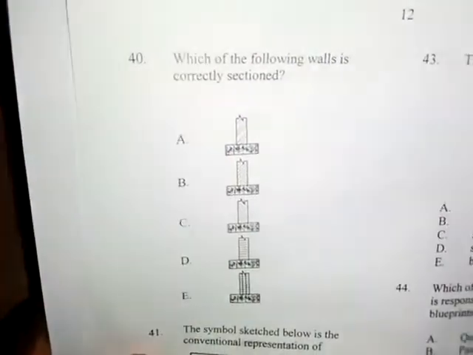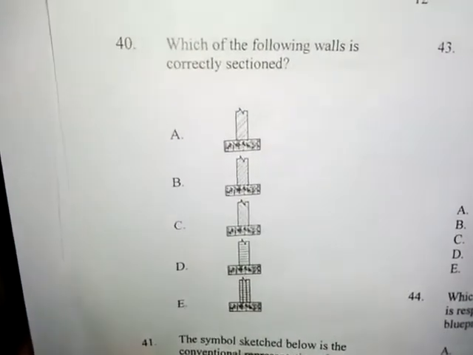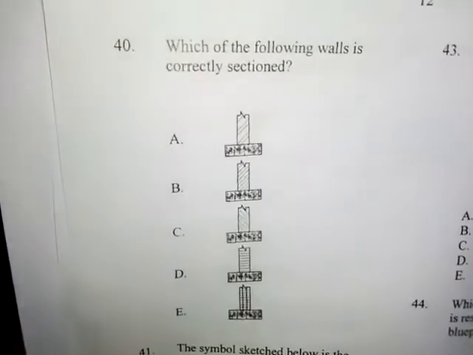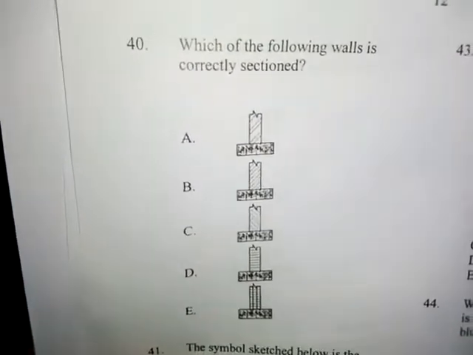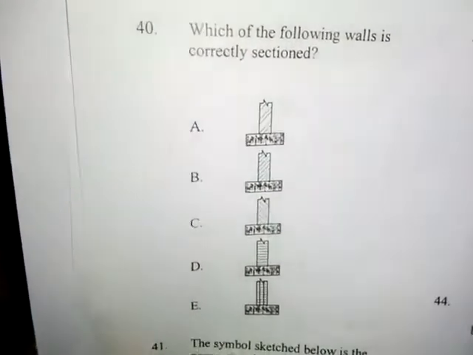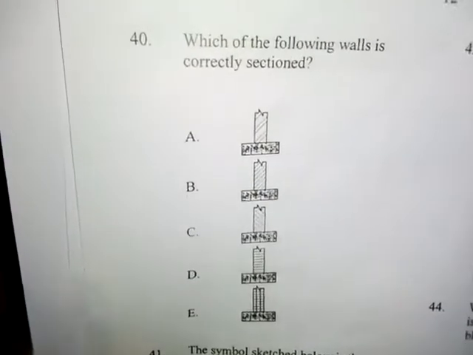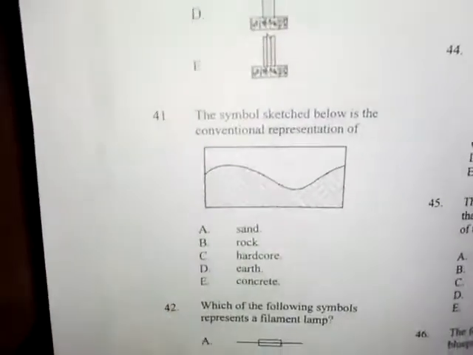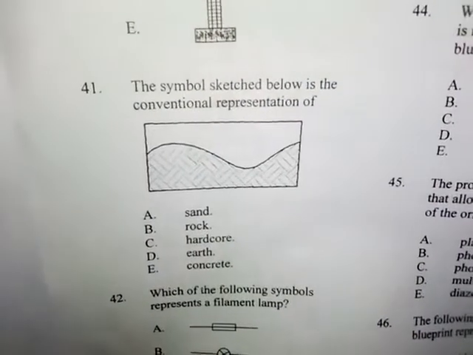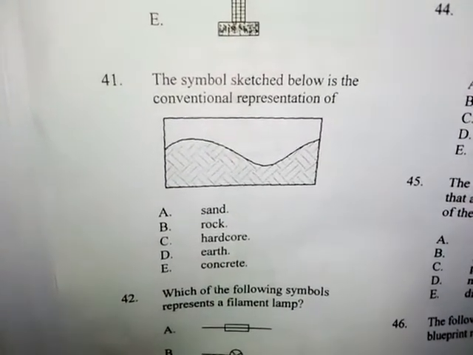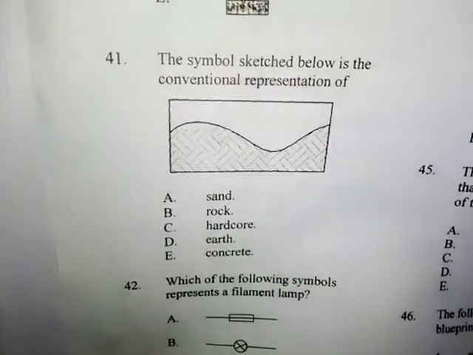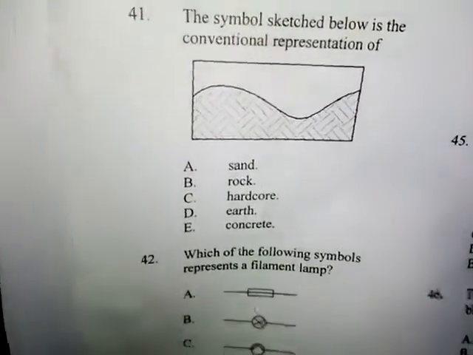Then we have question 40, which says, which of the following walls is correctly sectioned. So the correct answer is option A, is correctly sectioned. That is the right way of sectioning a wall or walls. Then question 41. The symbol sketched below is the conventional representation of Earth.